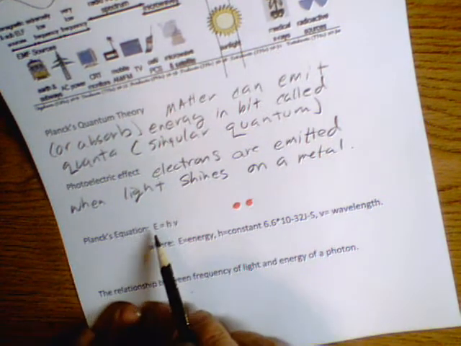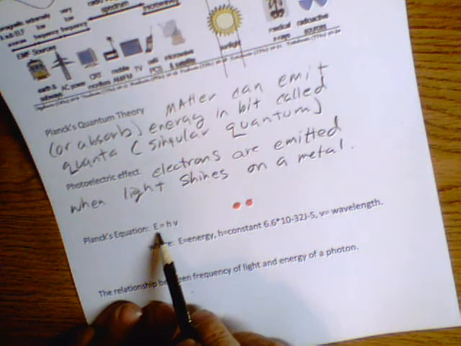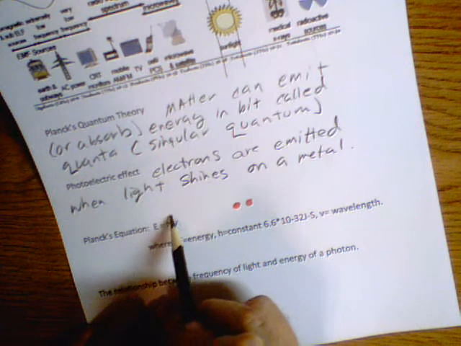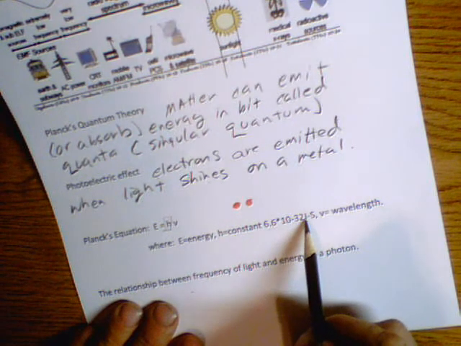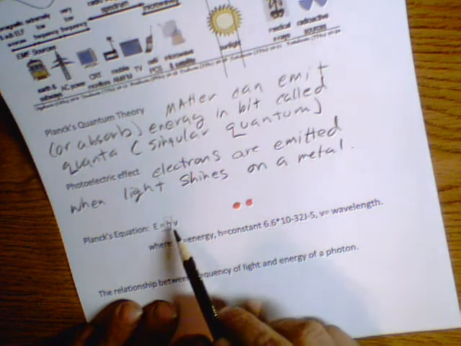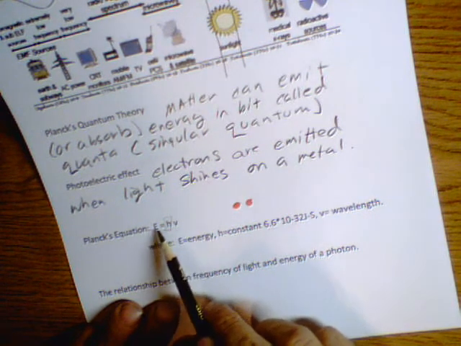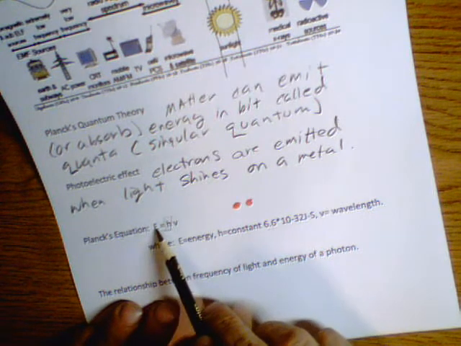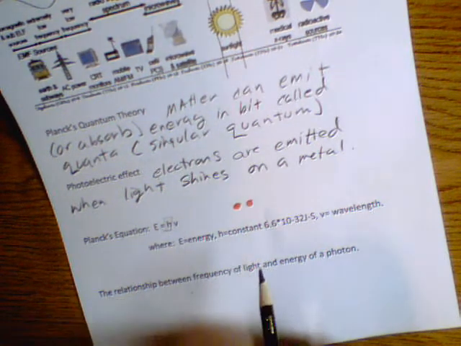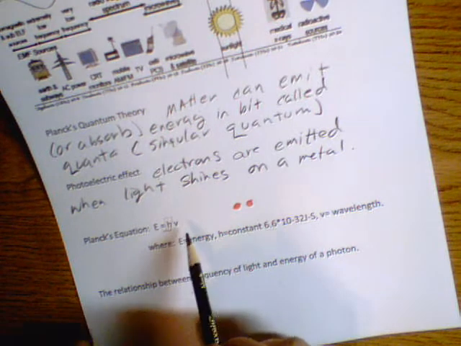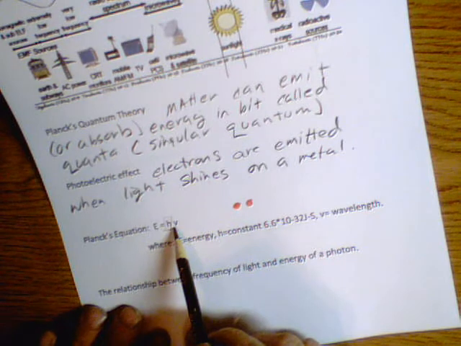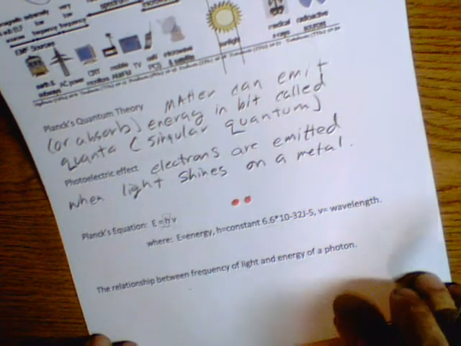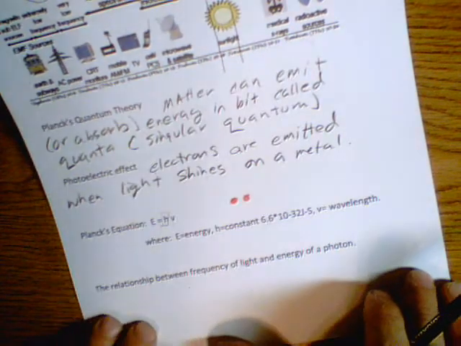And what he found out was that the energy equals his constant, which is a very, very small number, 6.6 times 10 to the negative 32 joules, times the wavelength. His constant times wavelength equals energy. And so now what he's doing is he's making a connection between energy and waves, which was really wacky stuff at the time. Today it's a lot more well accepted.